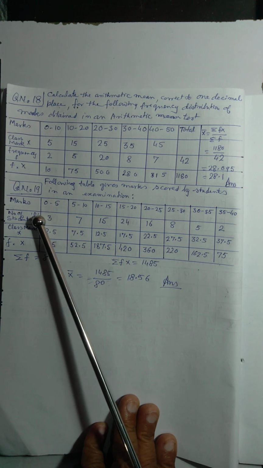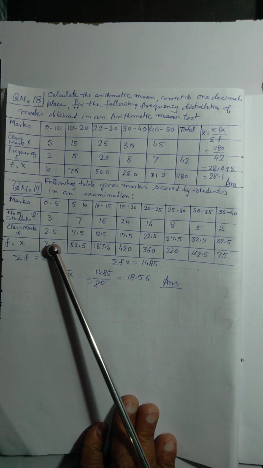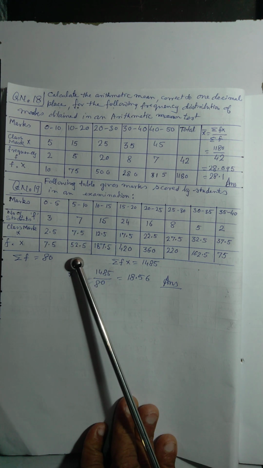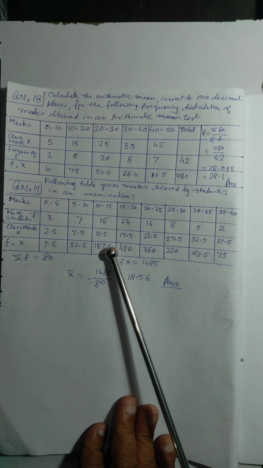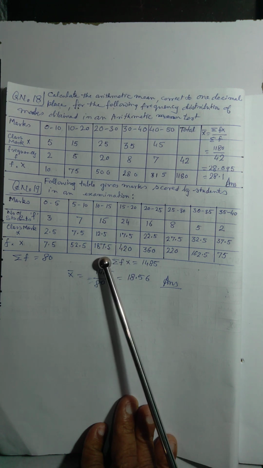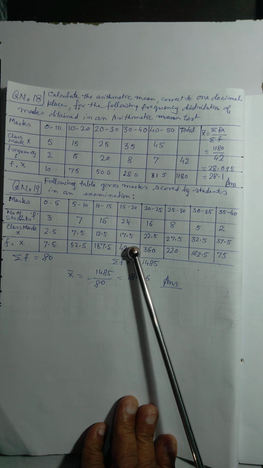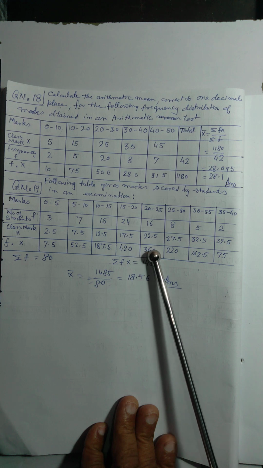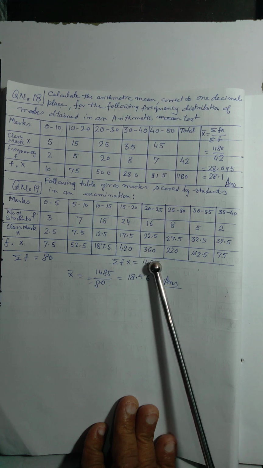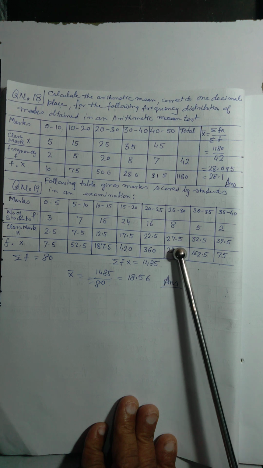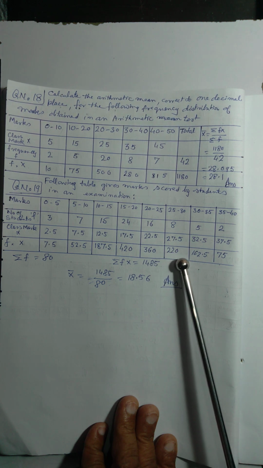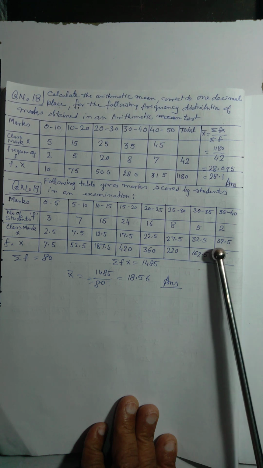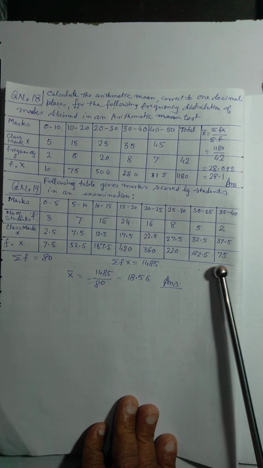Now take the product of f and x. 3 into 2.5 will be equal to 7.5. 7 into 7.5, that is 52.5. 15 into 12.5, it will be equal to 187.5. 24 into 17.5, that is 420. 16 into 22.5, that will be equal to 360. 8 into 27.5, it will be equal to 220. 5 into 32.5, it will be 162.5. 2 into 37.5, it will be 75.